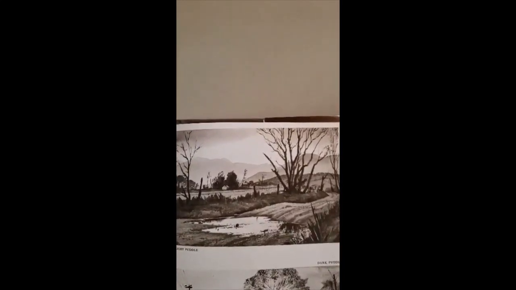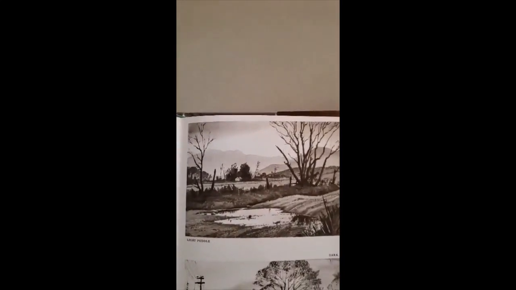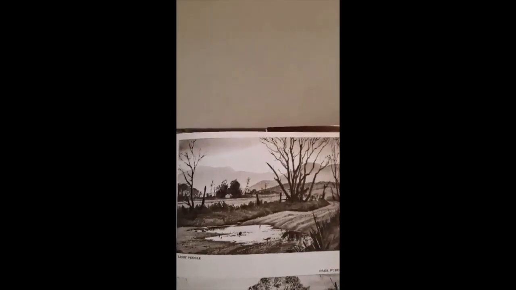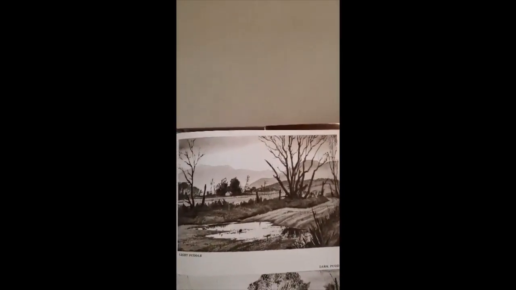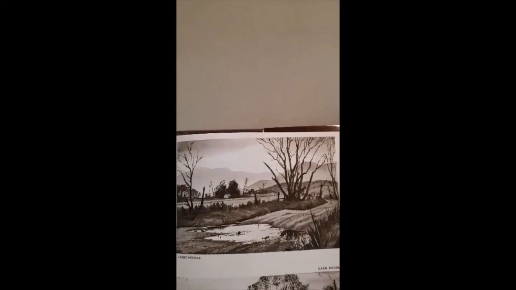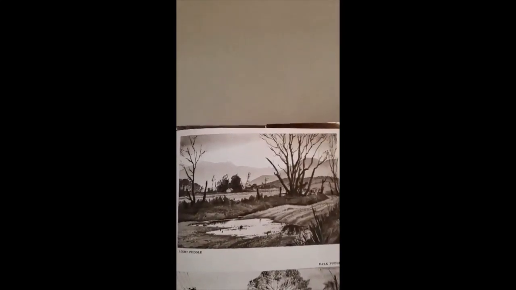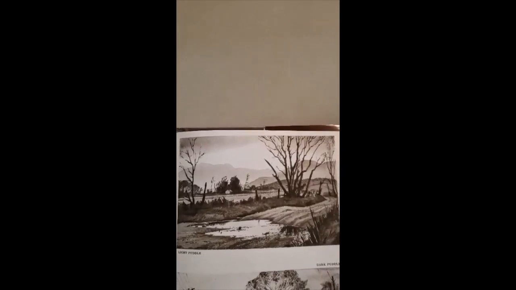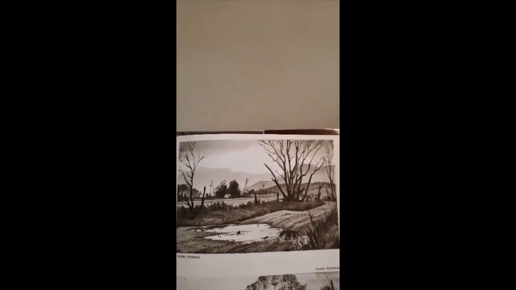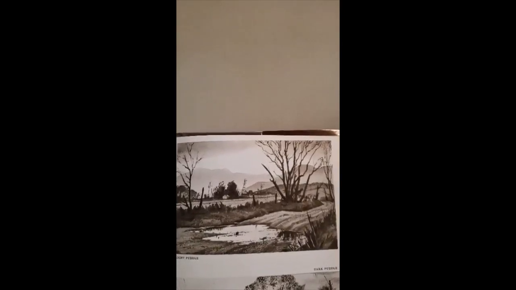And then I want you to be careful to keep the water edges of the puddle sharp and crisply formed. Note that the edge of the puddle next to the road embankment is separated from its reflections by a light streak. This device helps to maintain the correctness of the water plane.